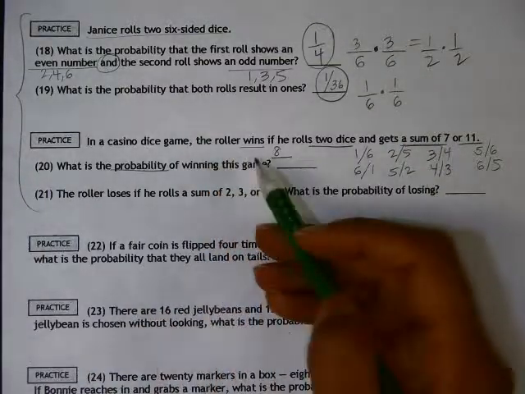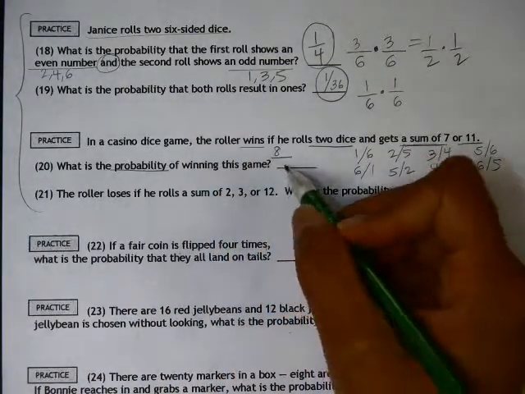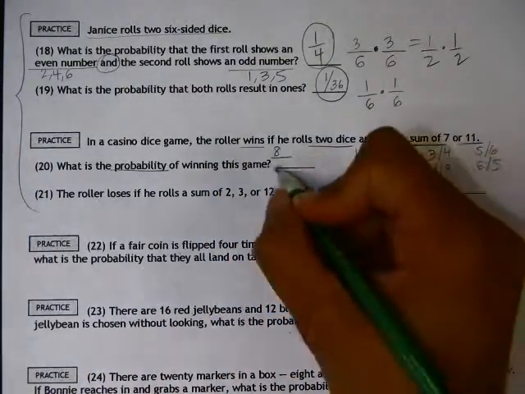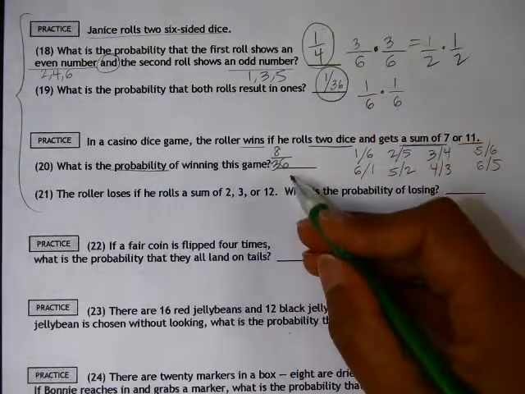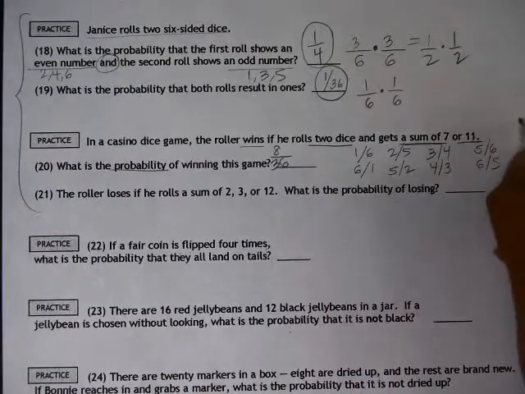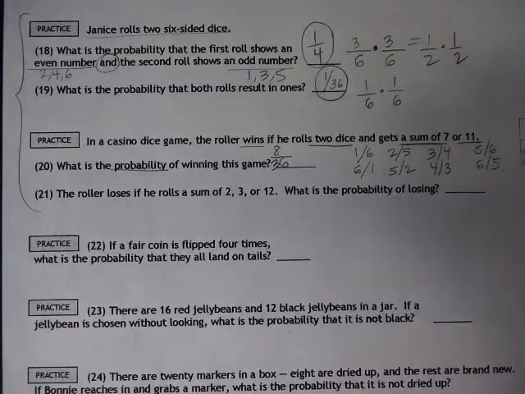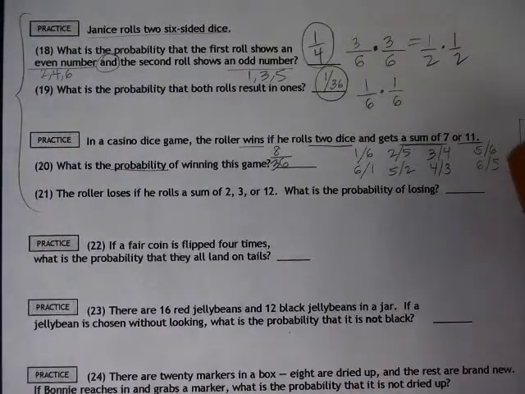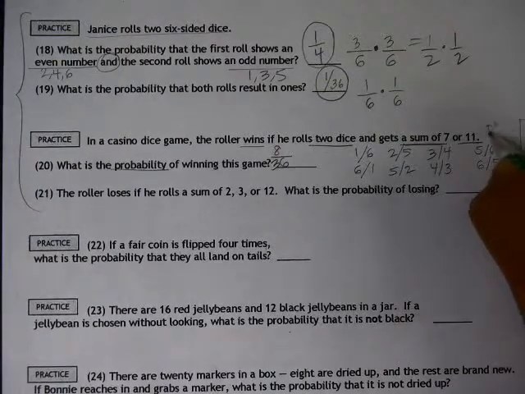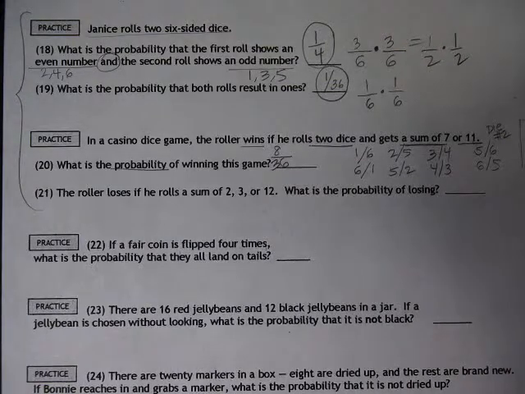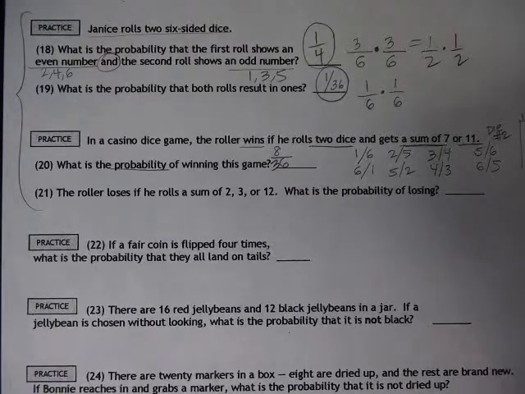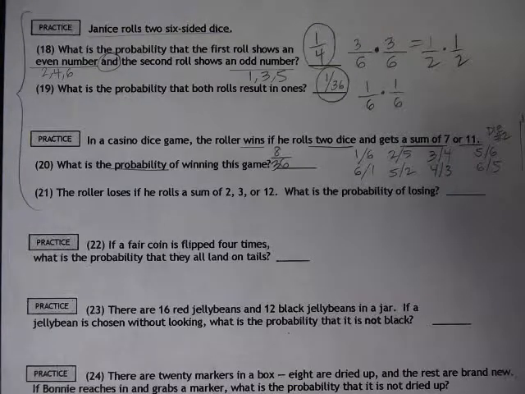When you roll 2 dice, the total number of ways that you could roll is 36. If you did want to make an area diagram, you could think of it as a 6 by 6, die number 1 and die number 2. There's a 1/6 chance of getting a 1 versus a 2 versus a 3 and so on.